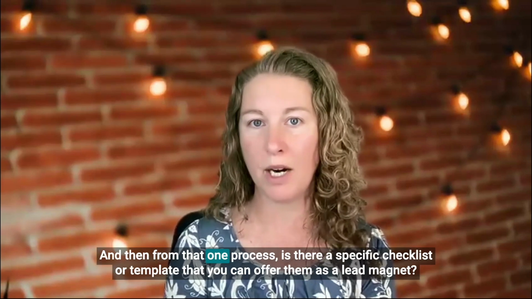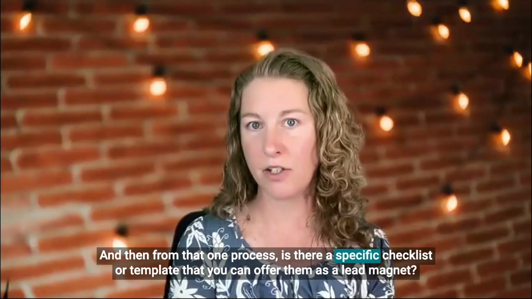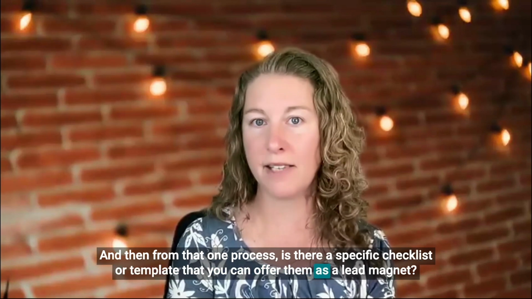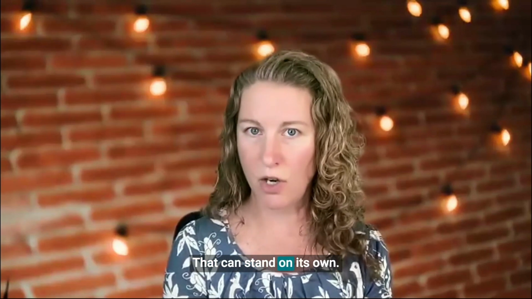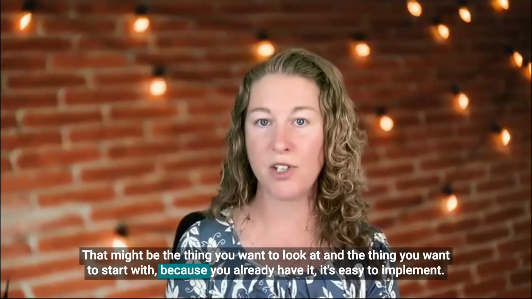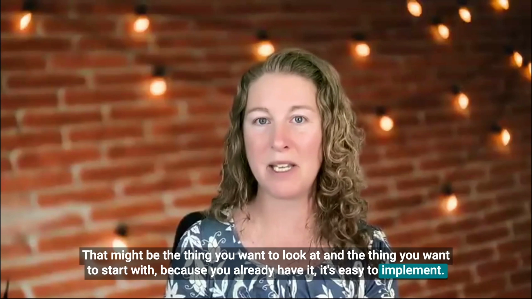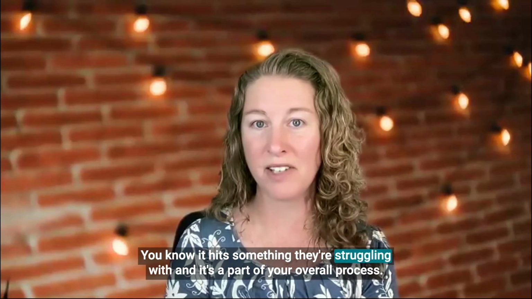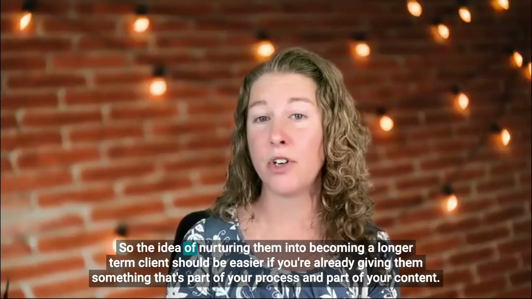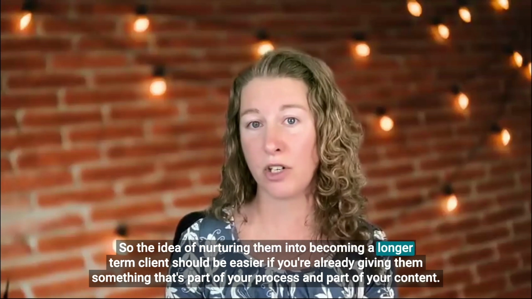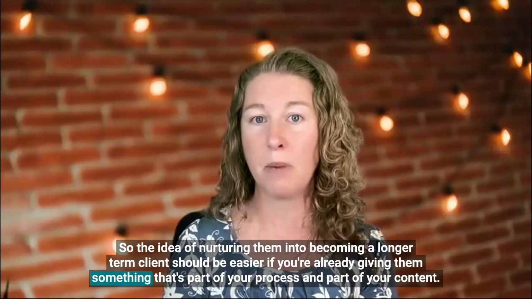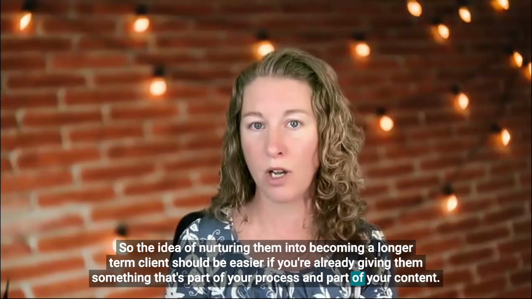And then from that one process, is there a specific checklist or template that you can offer them as a lead magnet that can stand on its own? That might be the thing you want to look at and the thing you want to start with, because you already have it. It's easy to implement. It hits something they're struggling with, and it's a part of your overall process. So the idea of nurturing them into becoming a longer term client should be easier if you're already giving them something that's part of your process and part of your content.